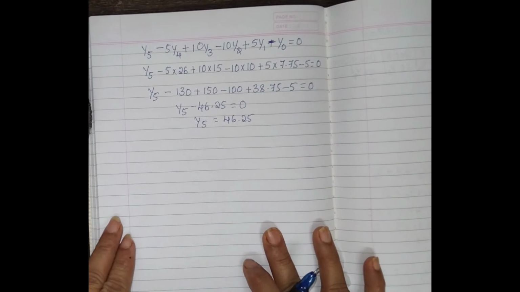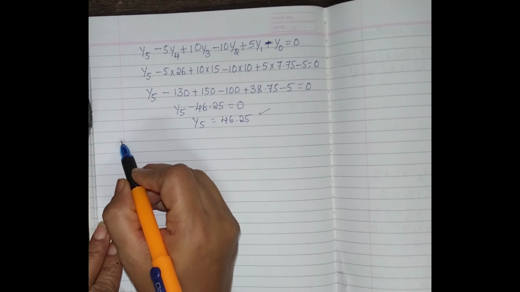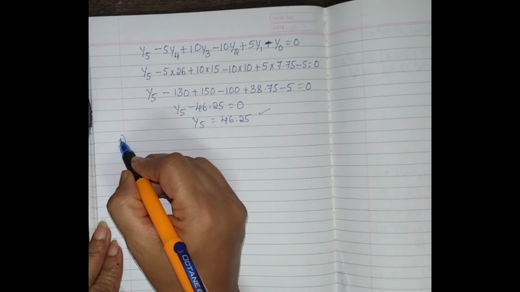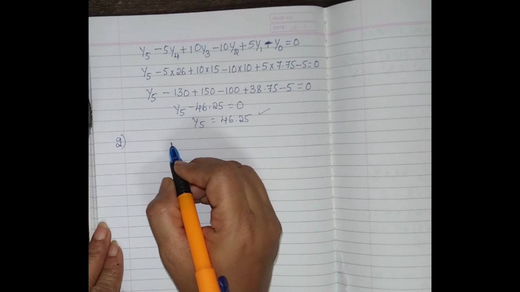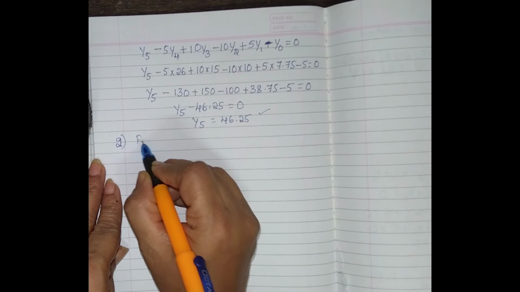This completes the binomial expansion method. Then we will take one more, that is Newton's method. Newton's method, one example I will solve here. Here I will take one example for the following data.